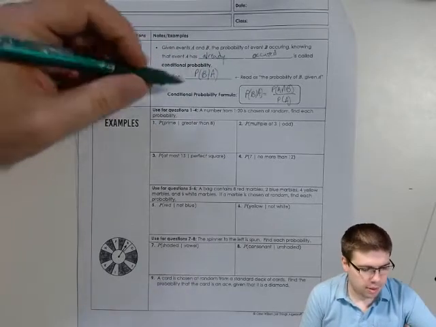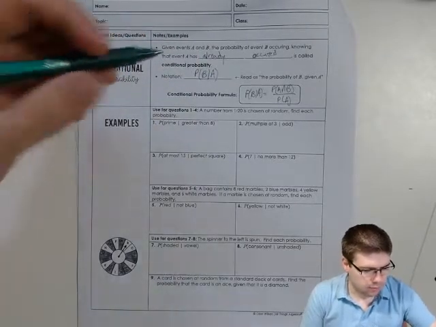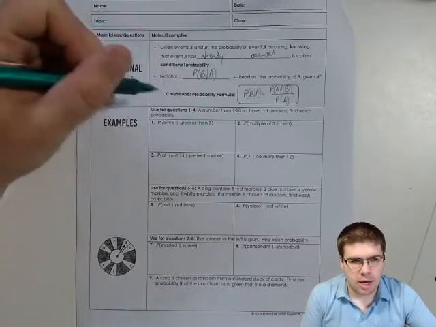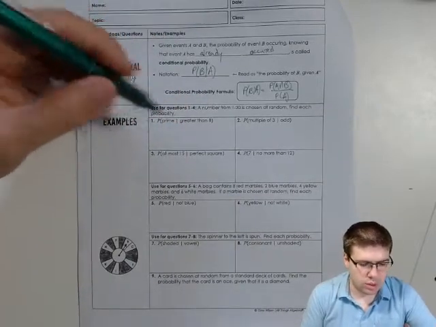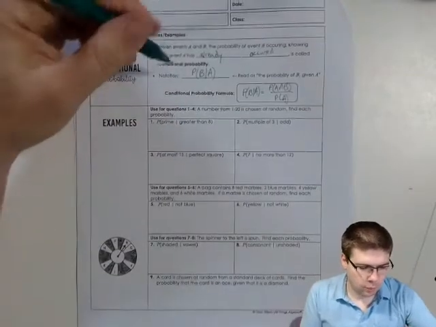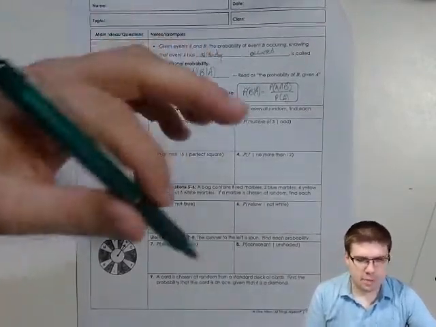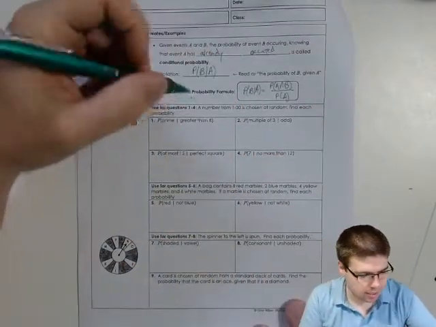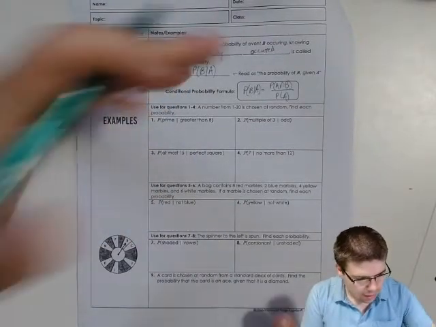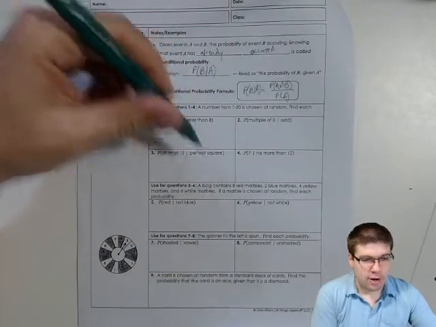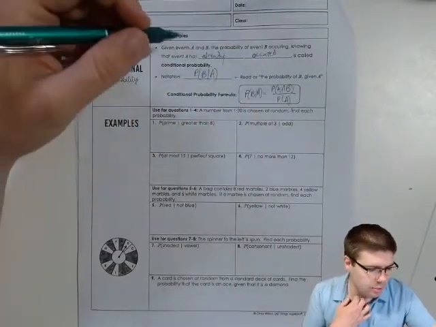Find each probability. We're going to find the probability that it's prime given that it's greater than 8. Ultimately we can do this a couple of ways. When we have the conditional, we can think about that as like a reduced sample space. So we could just think about the numbers greater than 8 and then figure out which ones are prime. But that's basically doing exactly what this is. So you can use this formula as well.